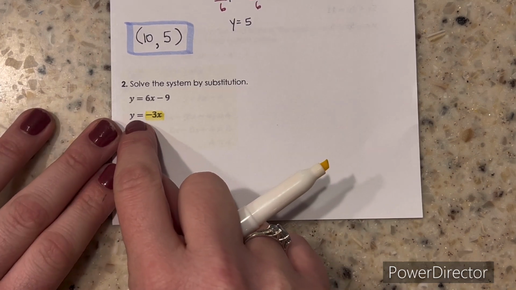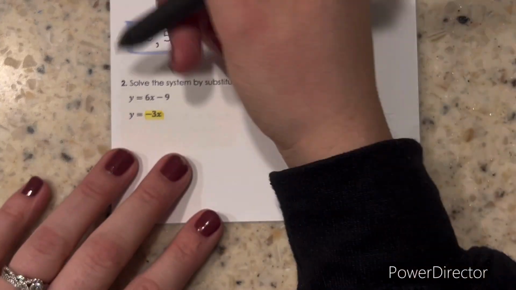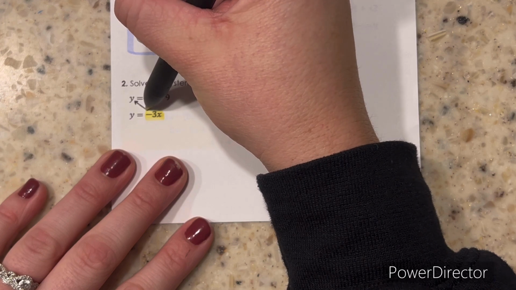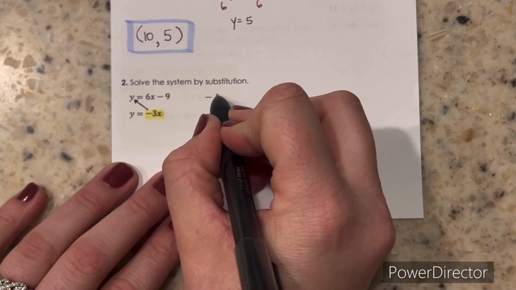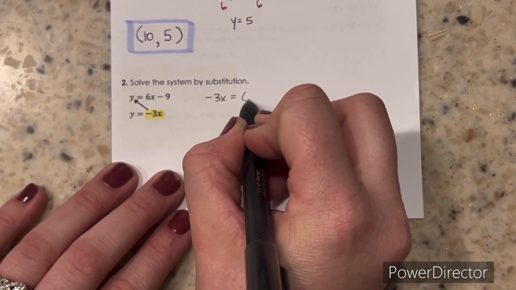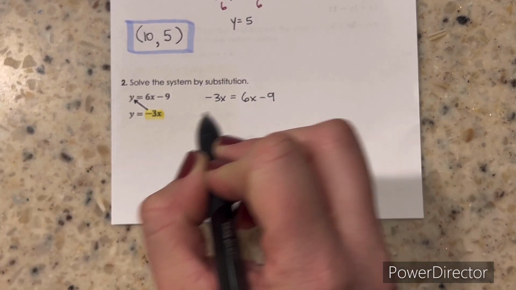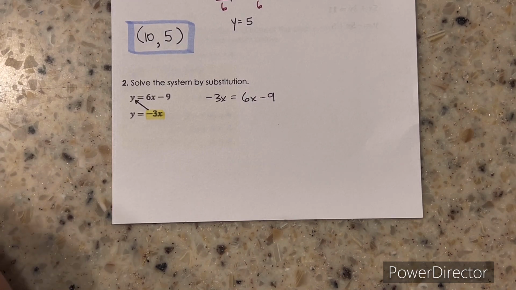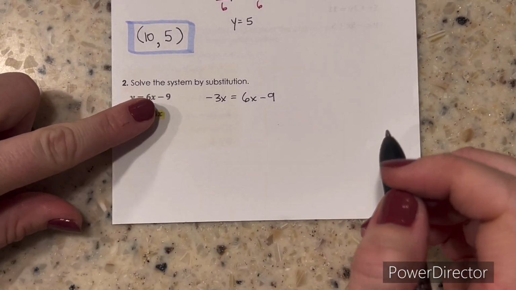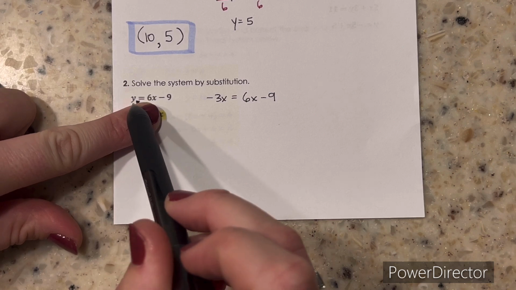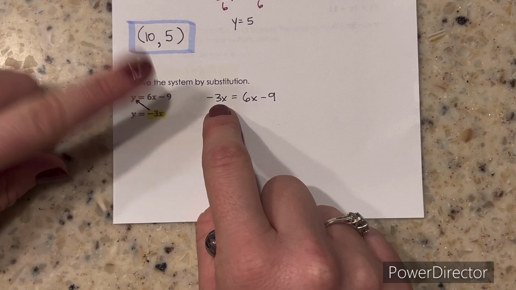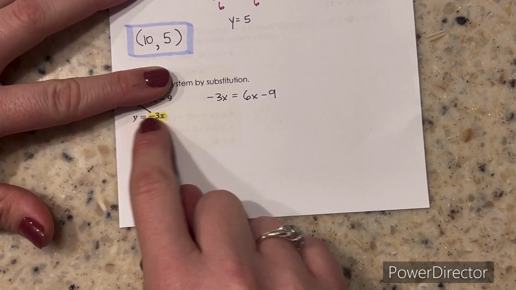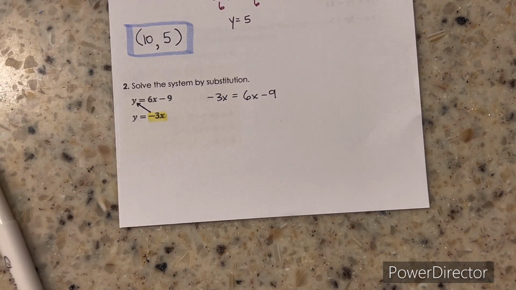Now, because it says y equals negative 3x, that means that this y is also equal to negative 3x. So we have negative 3x is equal to 6x minus 9. So all I did, and I really want to make sure that you see it, that first equation, all I did was I took out that y and I substituted in its place this negative 3x. The reason is because it said right here y was equal to negative 3x, so I just did a little swap. Now we solve it.